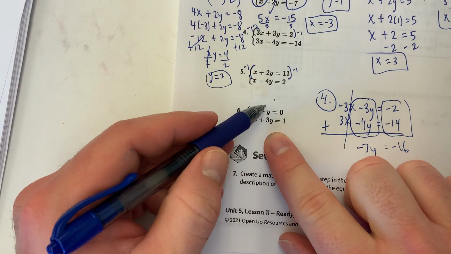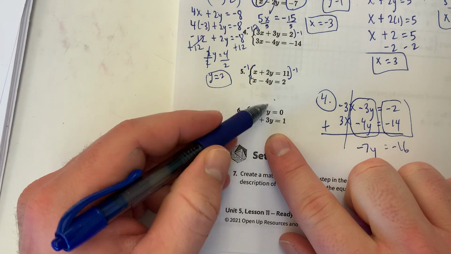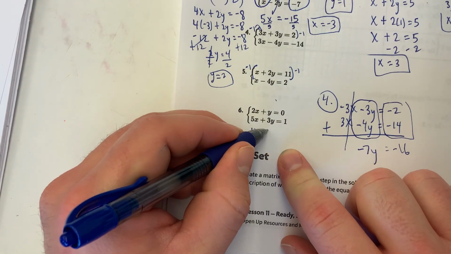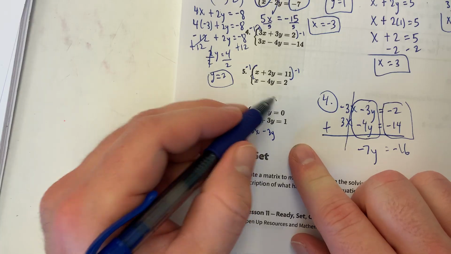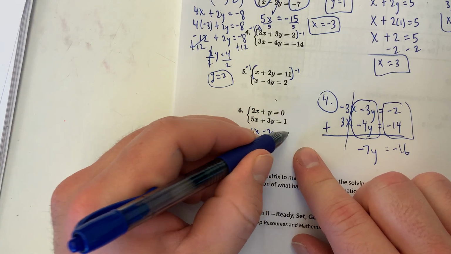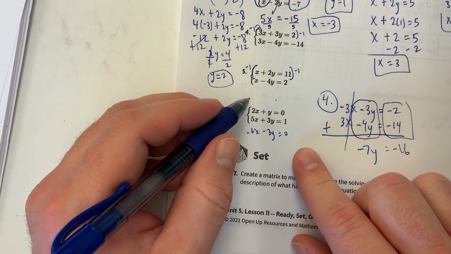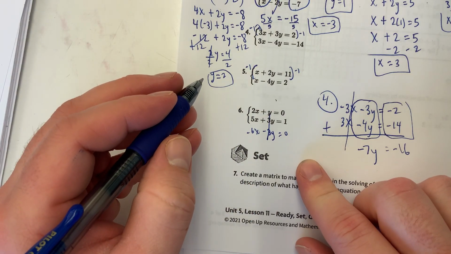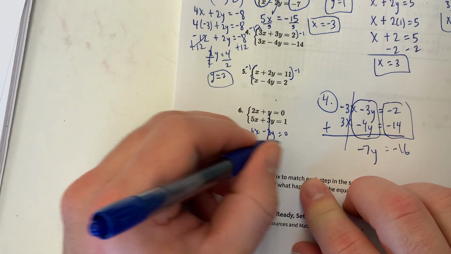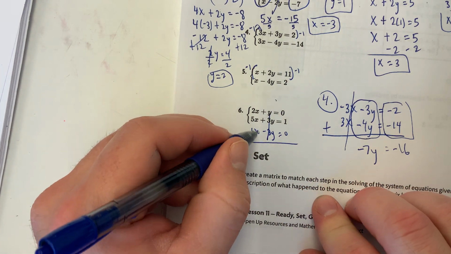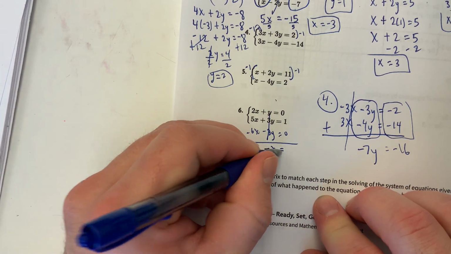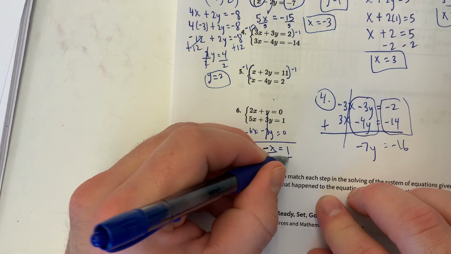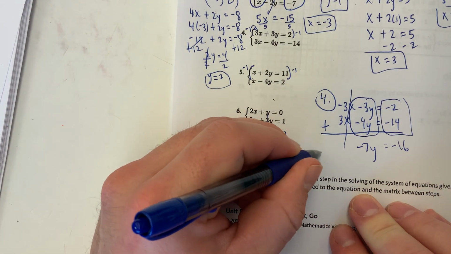If I multiply the top by negative 3 to cancel here, then that's negative 6x, negative 3y, and 0 still. Yeah, I think that's doable, because you'll end up with negative x equals 1. And you'll divide both sides by negative 1, and you'll have x equals negative 1.